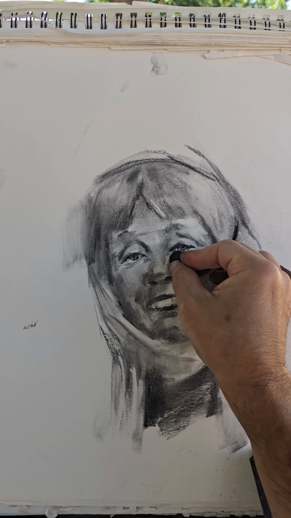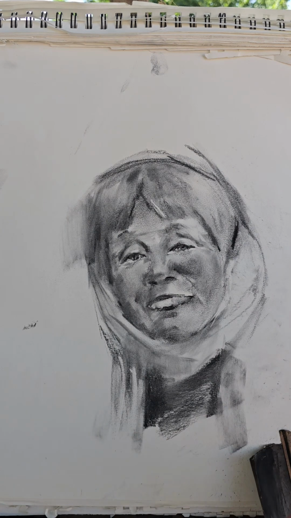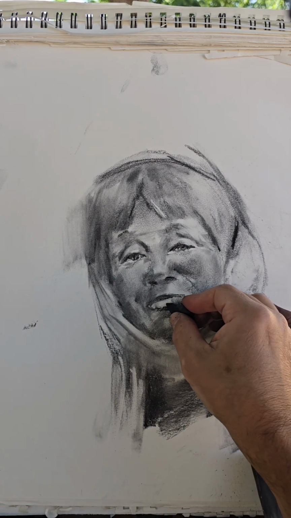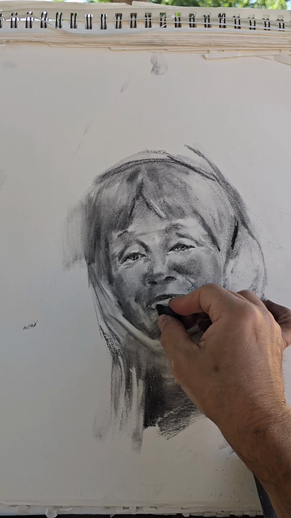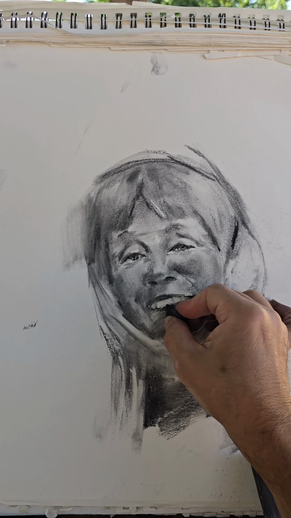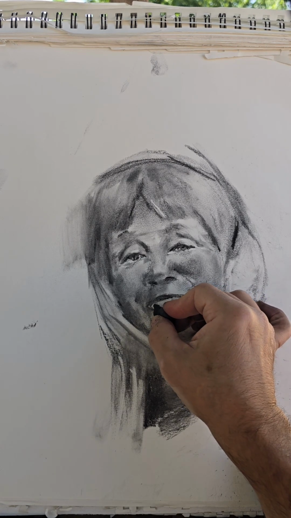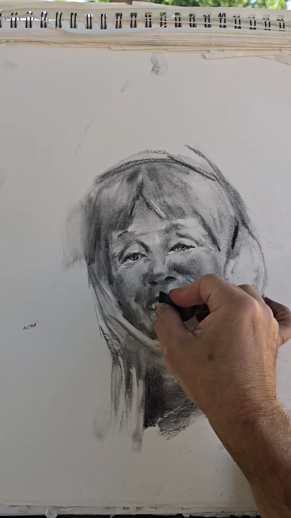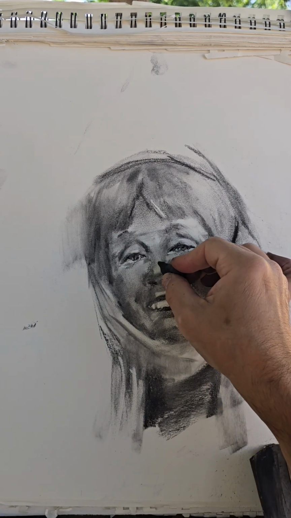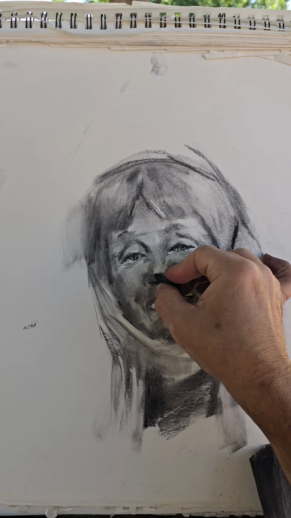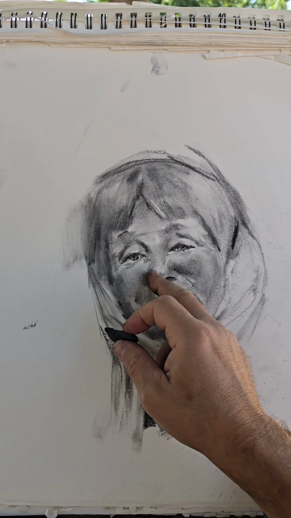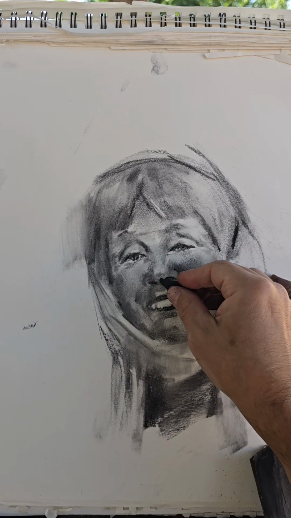Tear duct. See? And we can go a little bit lighter here on the top of the filter. Nose, highlight on the nose here. Soften that impact there.